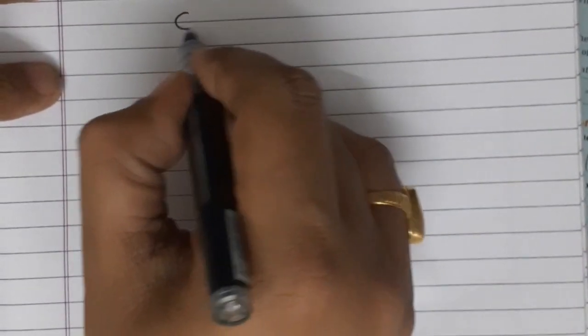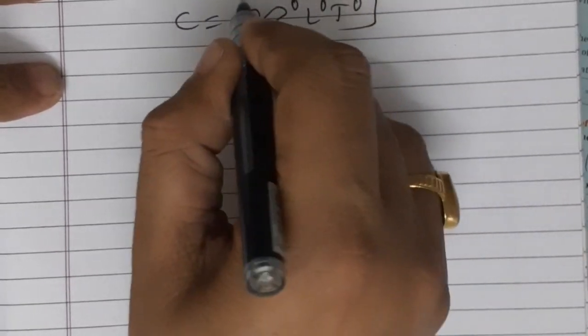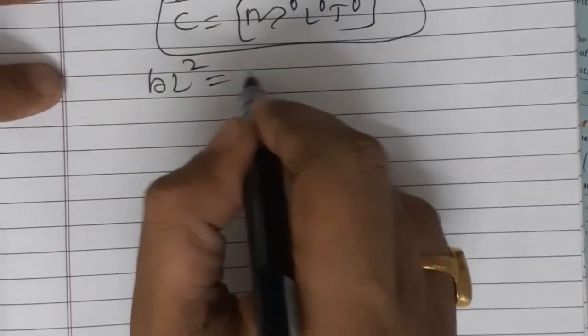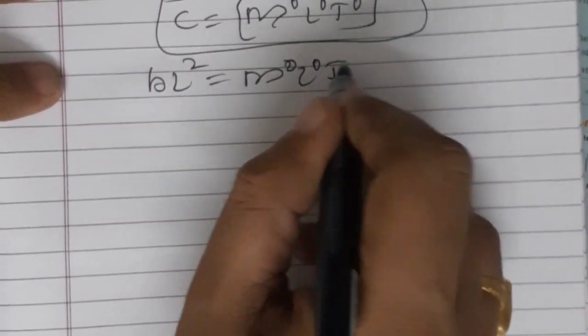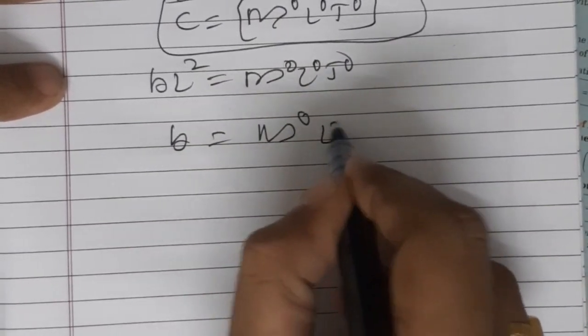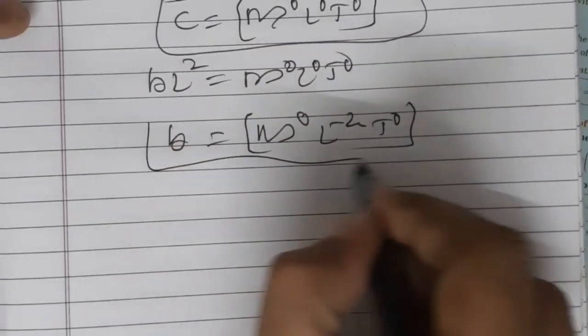bl² + c is dimensionless, M⁰L⁰T⁰. I can directly compare them. So c will be equal to M⁰L⁰T⁰. c की डायमेंशन डायरेक्टली आ गई अपने पास. Then bl² is equal to M⁰L⁰T⁰, so b is M⁰L⁻²T⁰. We have got the dimensions of b and c.